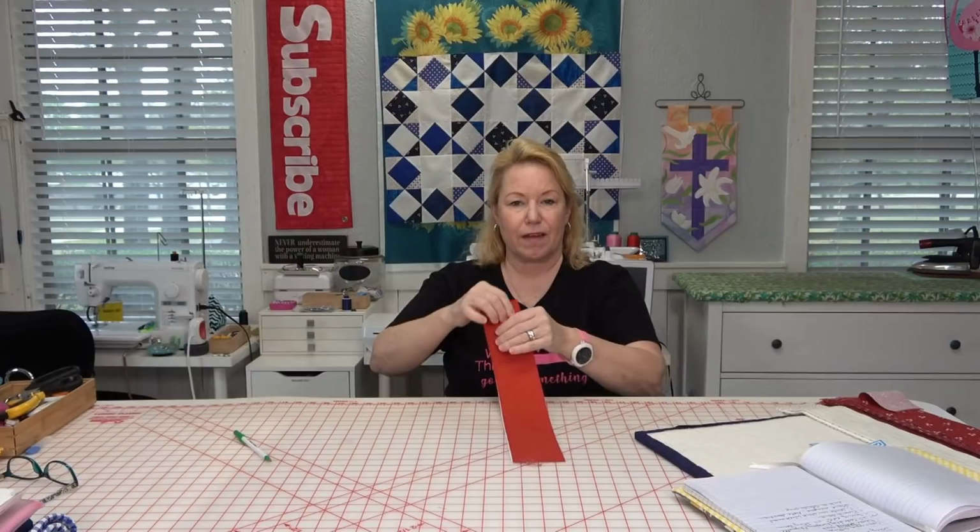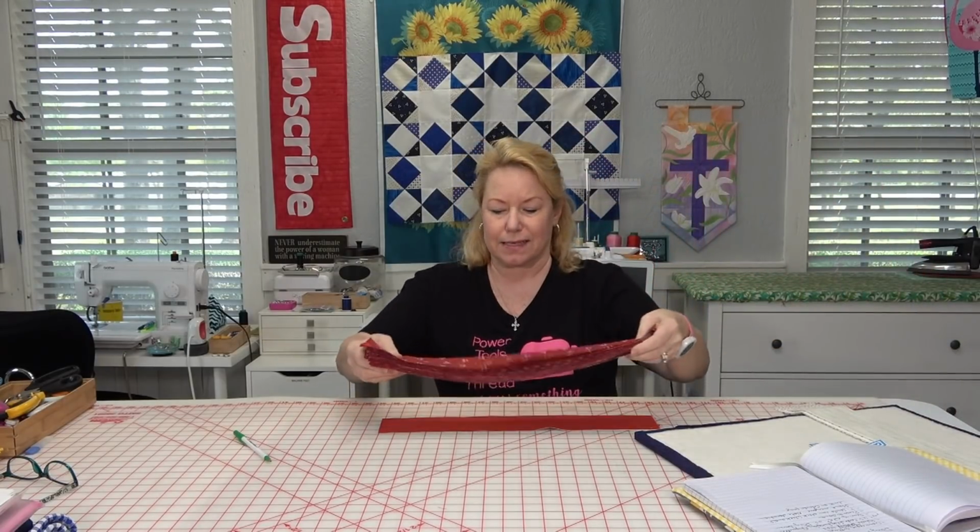And that will prevent your bottom fabric in just about everything that you do, including garment sewing, from getting pulled faster on the bottom than it does on the top. All right, so let's get started and put these together. It's going to be pretty boring for a while. I'm going to sew every single one of these red stripe pieces together.